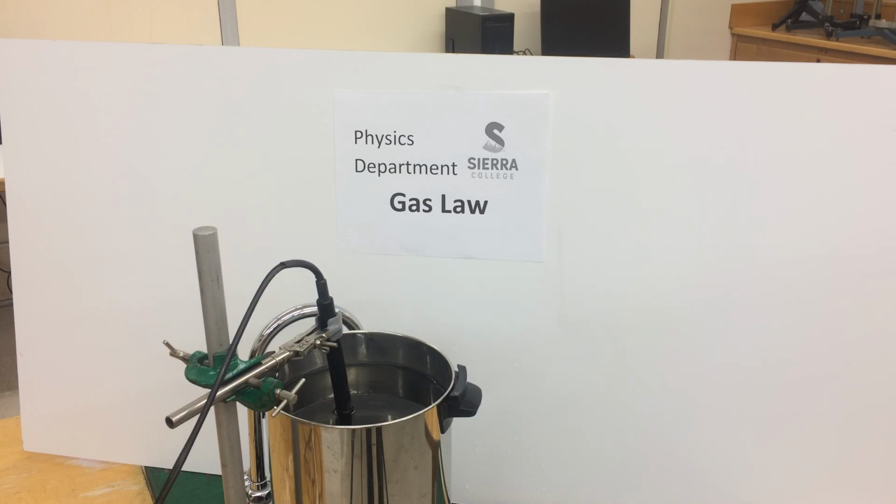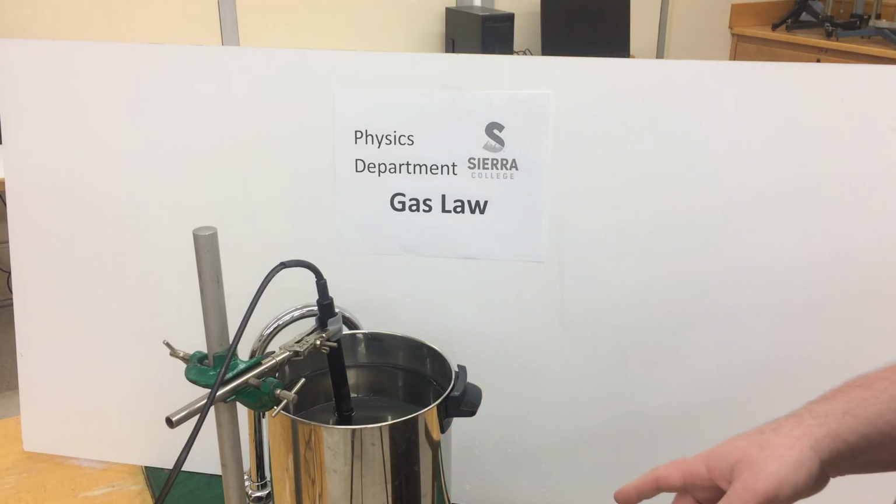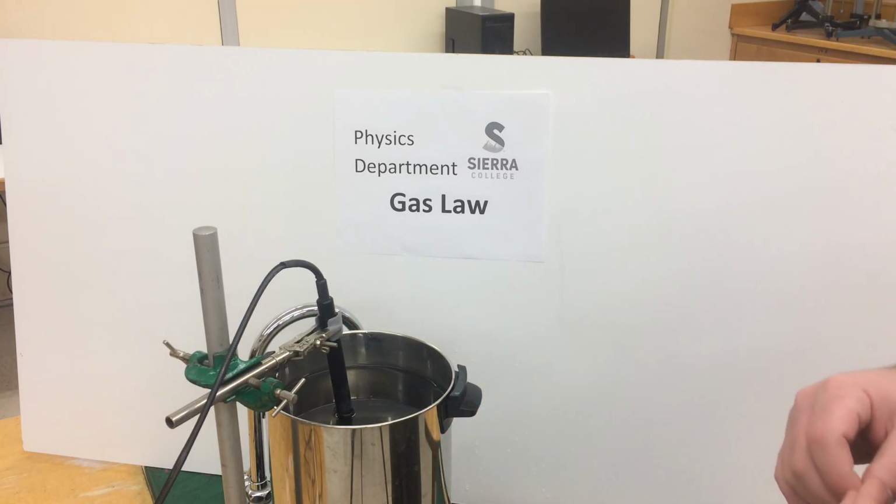By having so much water in there, that builds a thermal mass, because if I bring the temperature down too quickly, I won't have enough data points to go through my entire set. So to accomplish this, we'll release a little bit of the water out of this coffee urn so we don't overflow.